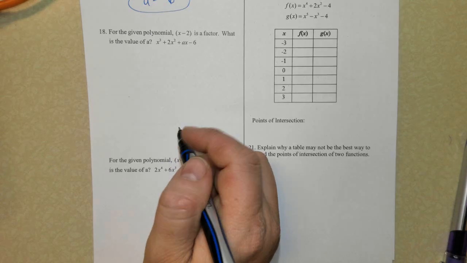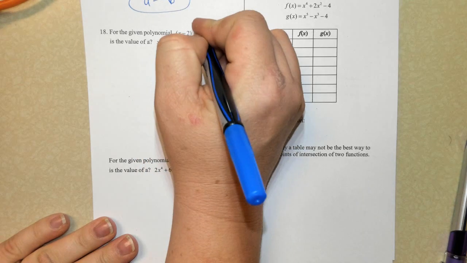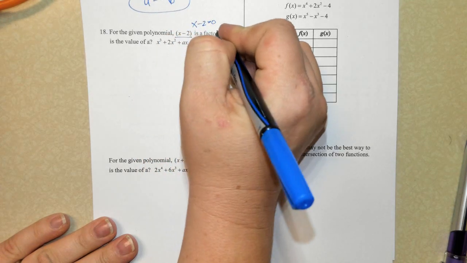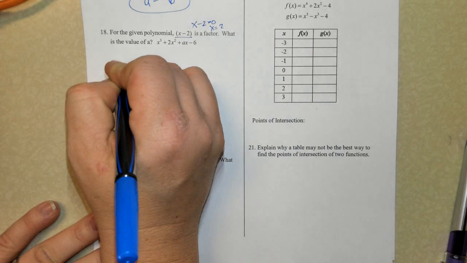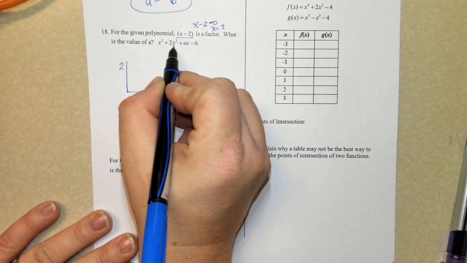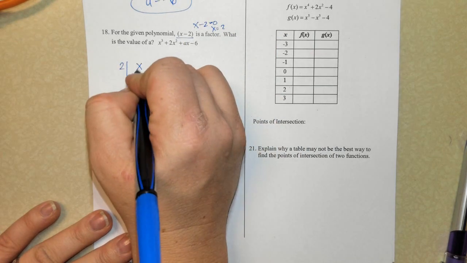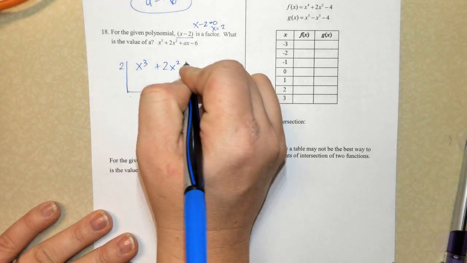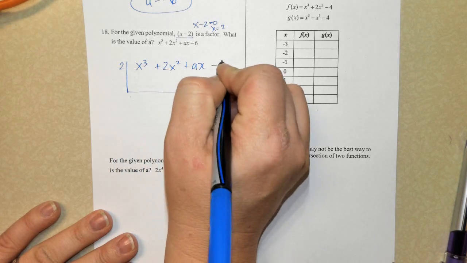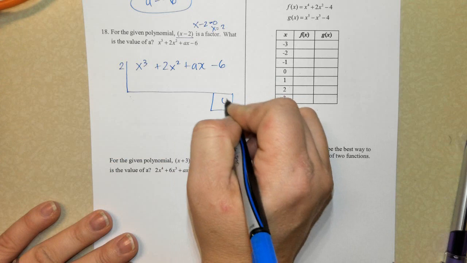Your next one. If this is a factor, I set x minus 2 equal to 0, and I solve, and x equals 2. 3, 2, 1, 0. Nothing's missing. x cubed plus 2x squared plus 8x minus 6. If it's a factor, I'm going to end up with 0.